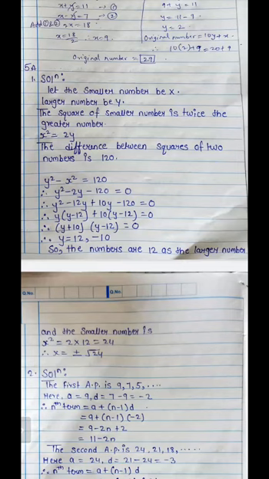x square is equal to 2y, so x square is equal to 2 into 12 which is equal to 24. So x is equal to plus minus root 24. This is the smaller number.